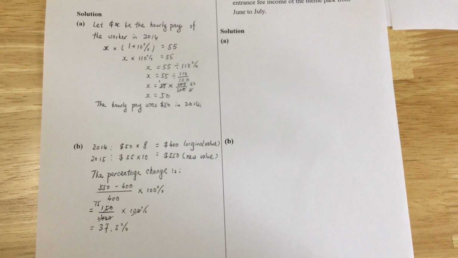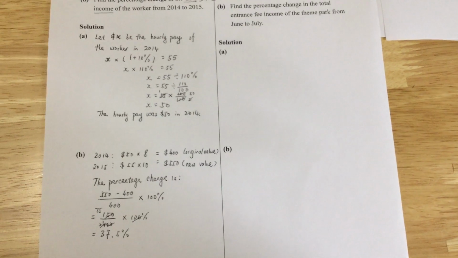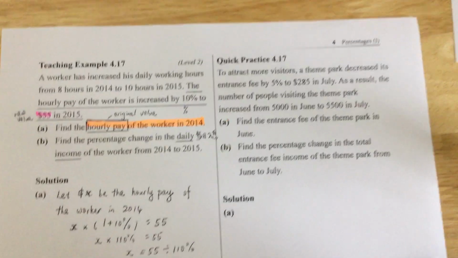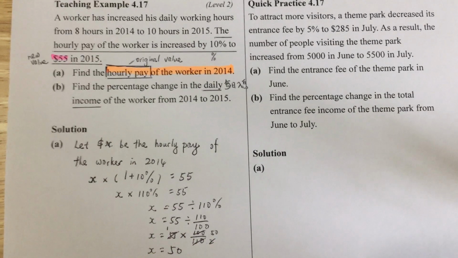Okay, now this is your turn. You are going to calculate quick practice 4.17. Please look at quick practice 4.17 and do it by yourself first.